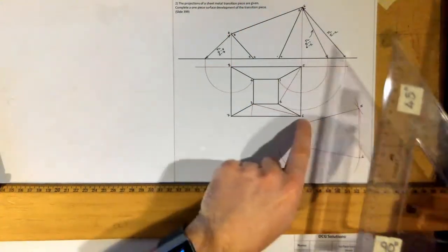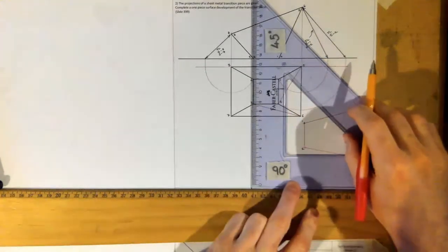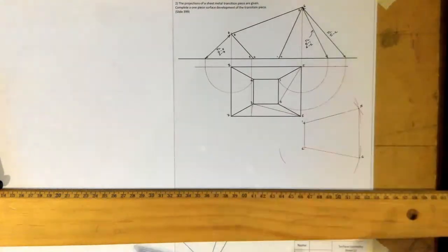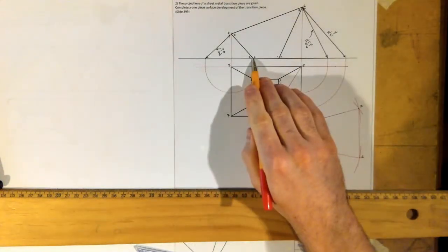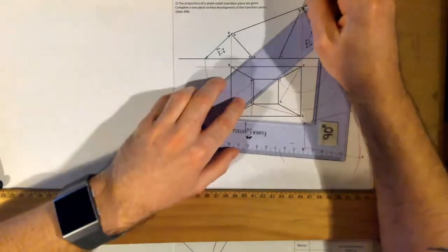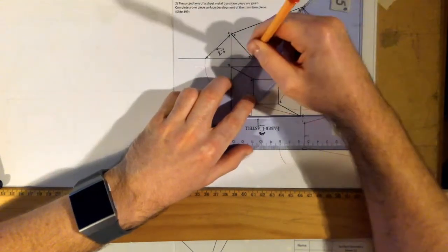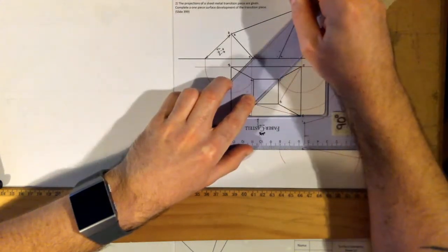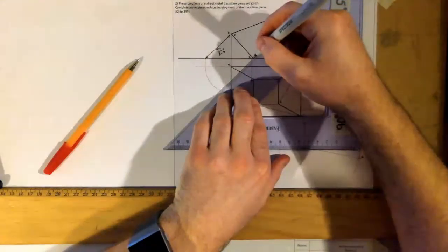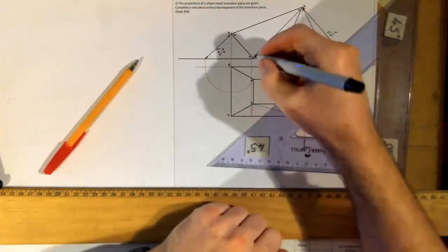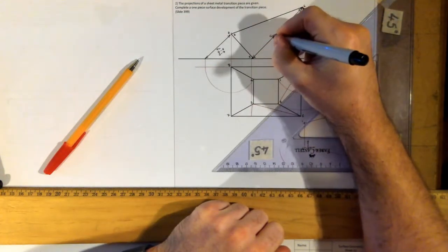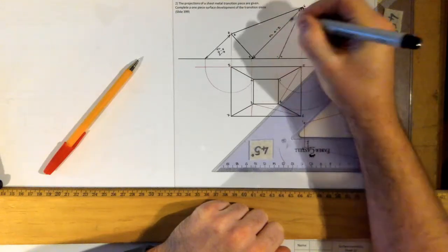Where it hits here and comes across from 6, goes straight up to the elevation. 3, which was originally here, has now just moved out to here, and if I join that to 6, there we go, and once again just put that in a little bit more clear. That is my true length from 6 to 3.